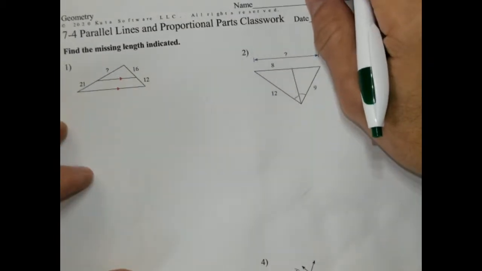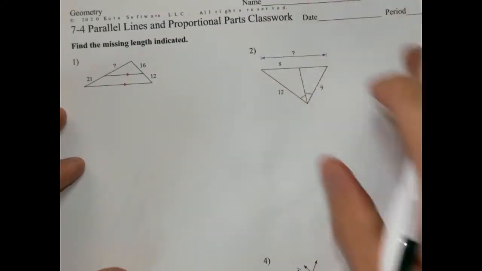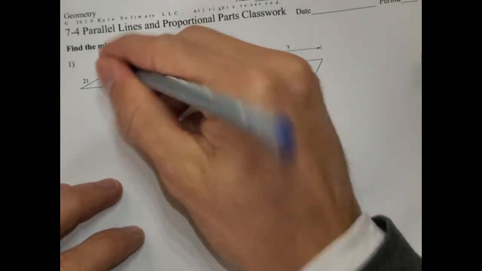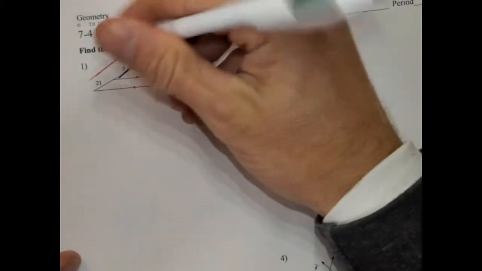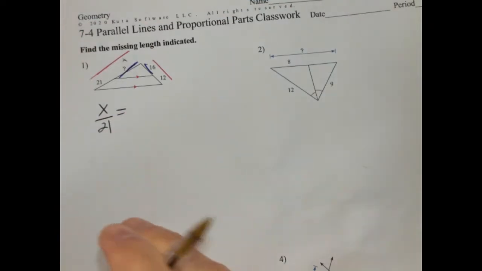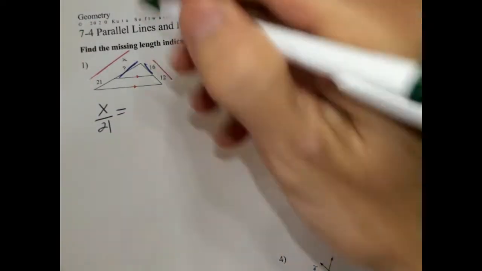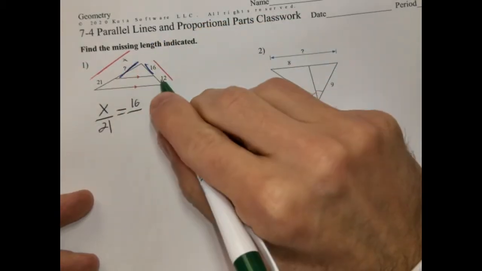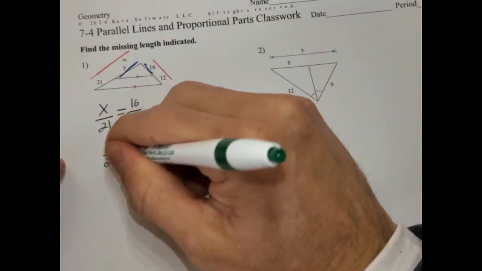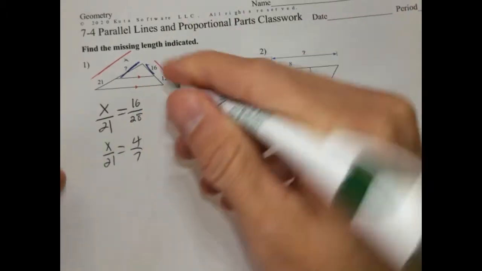So because this is parallel lines proportional parts, I'll do them all anyway. It doesn't, no big deal. So the first one here, we're going to look for this side here. This is going to be our blue. This is going to be our red. We're going to call that our unknown, which is x. So we're going to say x over 21 is equal to blue over red, red being here. So it's going to be 16. And it's not 16 over 12, it's 16 over the whole thing, which is 16 plus 12, which is 28. All right, these are both divisible by 4, so I'm going to simplify that. So we're going to be x over 21 equals 4 over 7. I divided those both by 4 to do that.